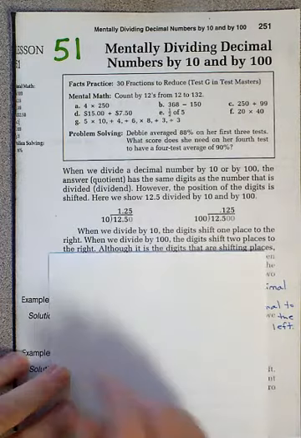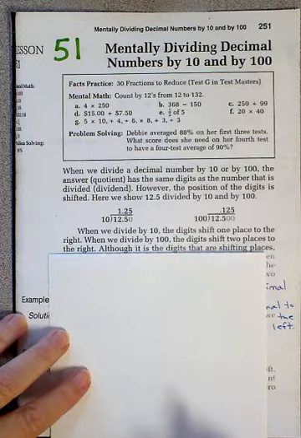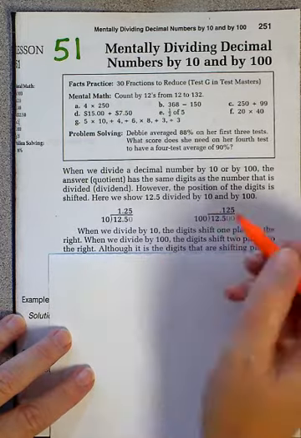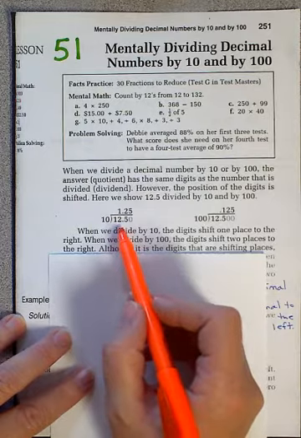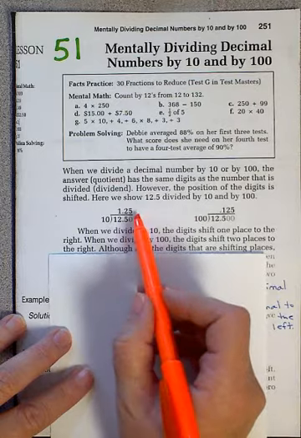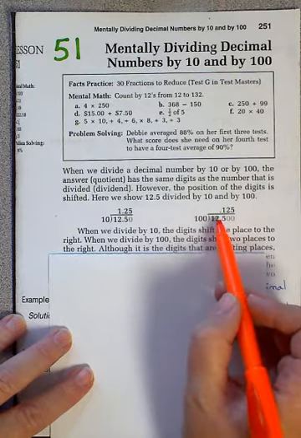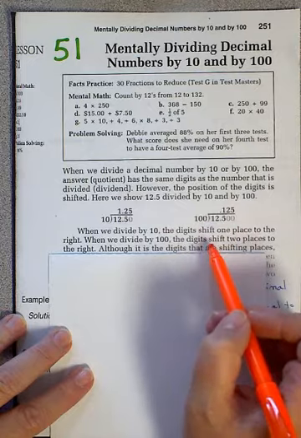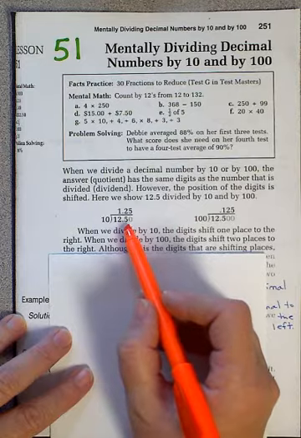When we divide a decimal number by 10 or 100, the answer, the quotient, has the same digits as the number that is divided. However, the position of the digits is shifted. Let's look at our two examples. In this case, we have 12.5 divided by 10, and our quotient is 1.25. And 12.5 divided by 100, our quotient in this case is 0.125.